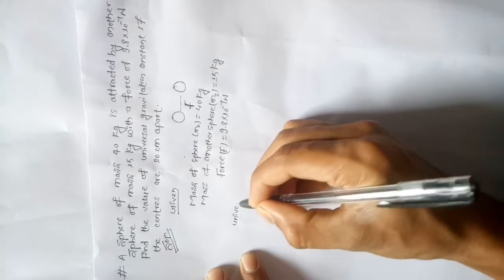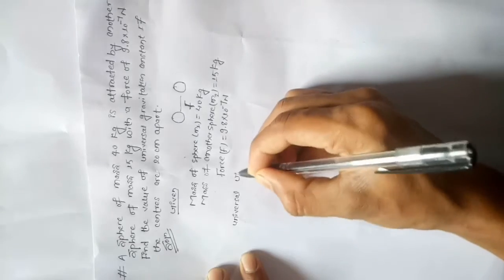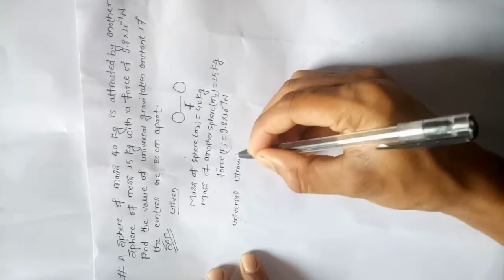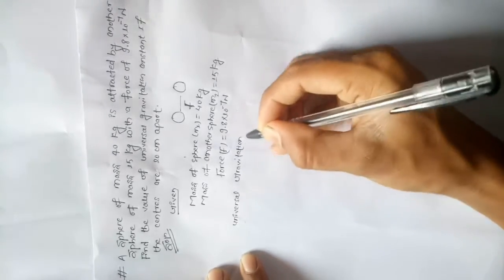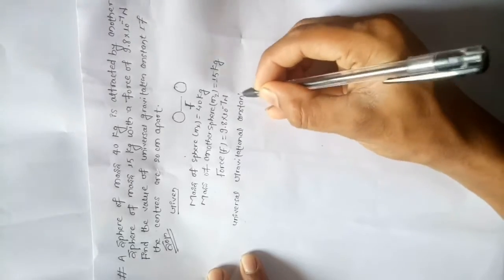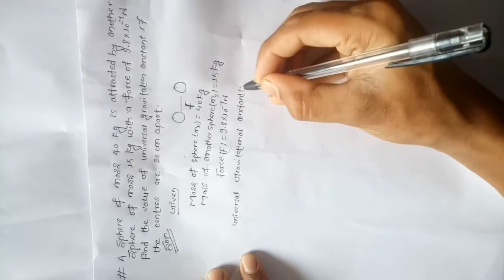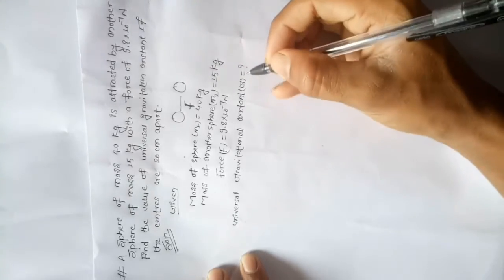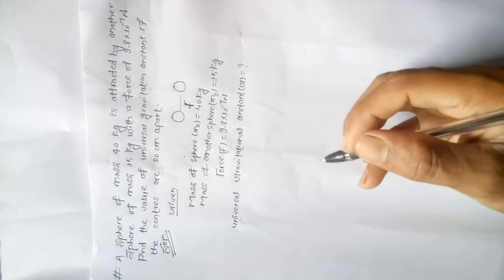And we have to find the universal gravitational constant, that is capital G. This is not given in our question, and we have to find the value of the universal gravitational constant.